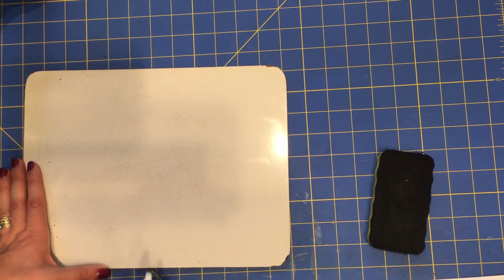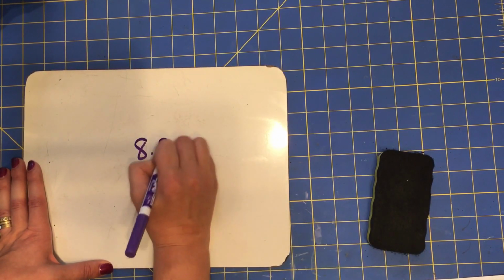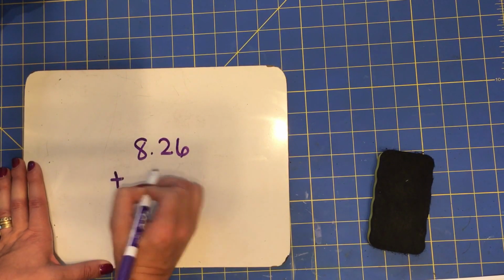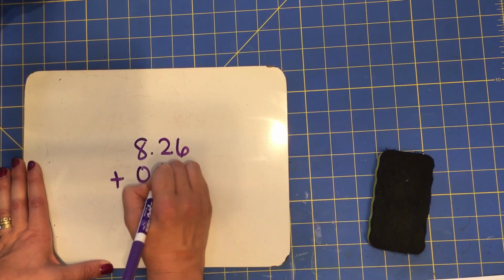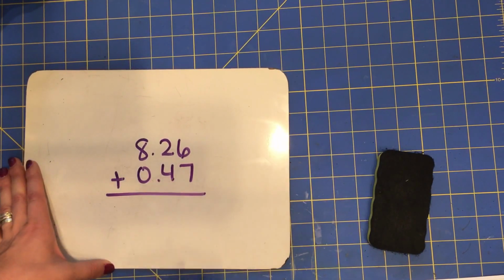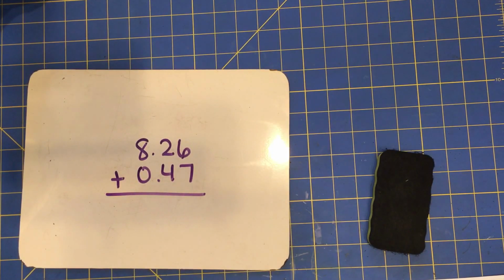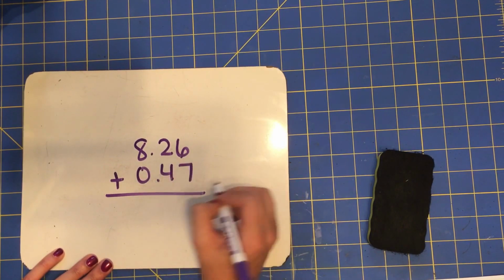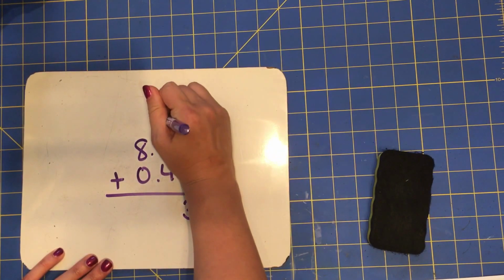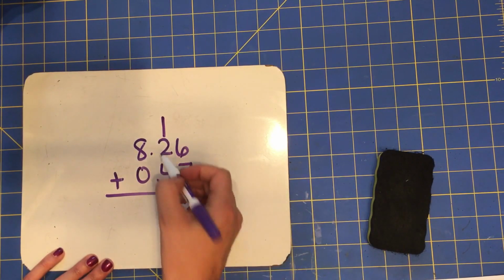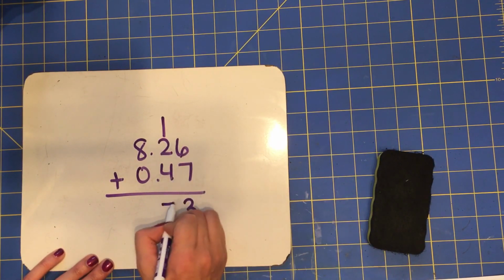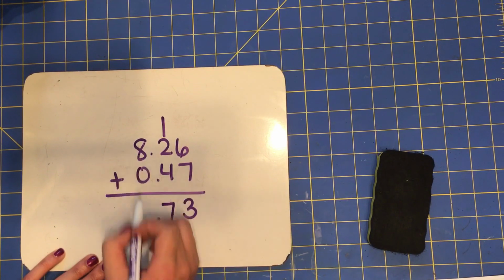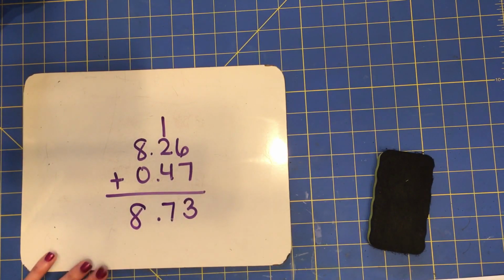All right, number 3 was 8 and 26 hundredths plus 47 hundredths. So this is an addition problem. So you really have to pay attention. They're mixing up addition and subtraction with one another. So 6 plus 7 in the hundredths place is 13. Put down the 3, regroup the 1. 2 plus 1 is 3. 3 plus 4 is 7. And then 8 plus 0 is 8. So you should have gotten 8 and 73 hundredths.